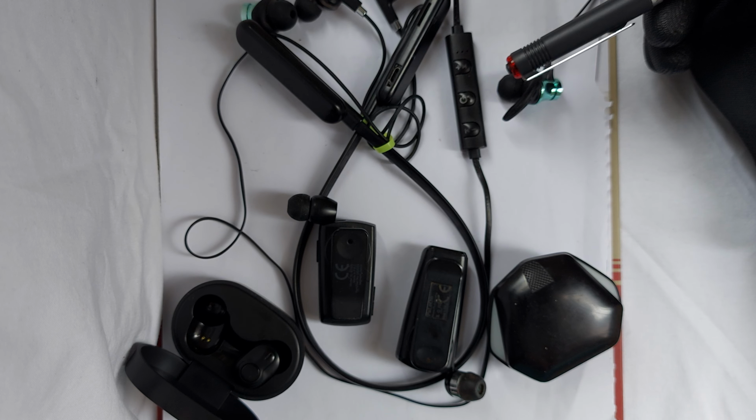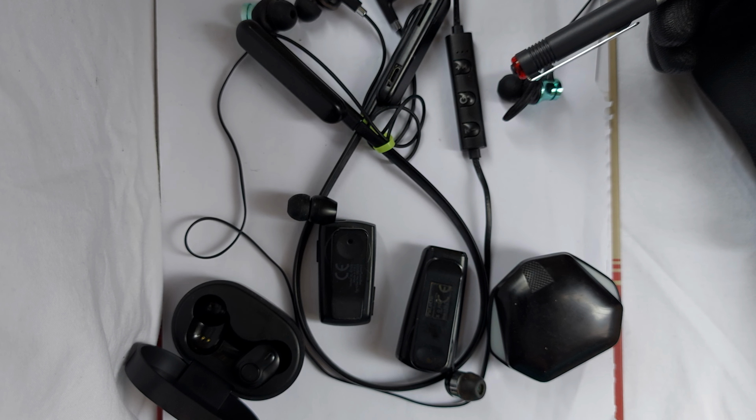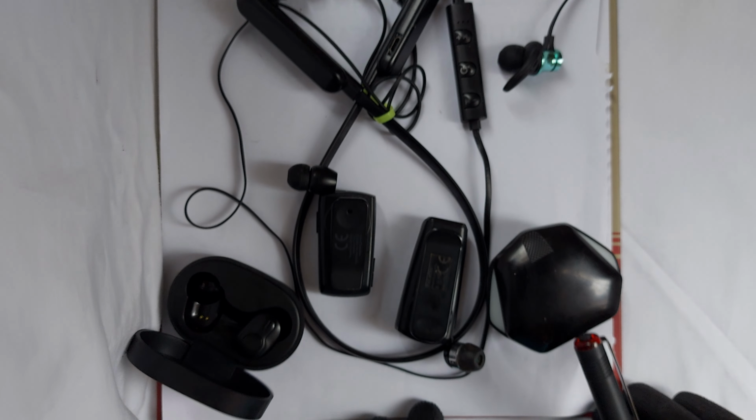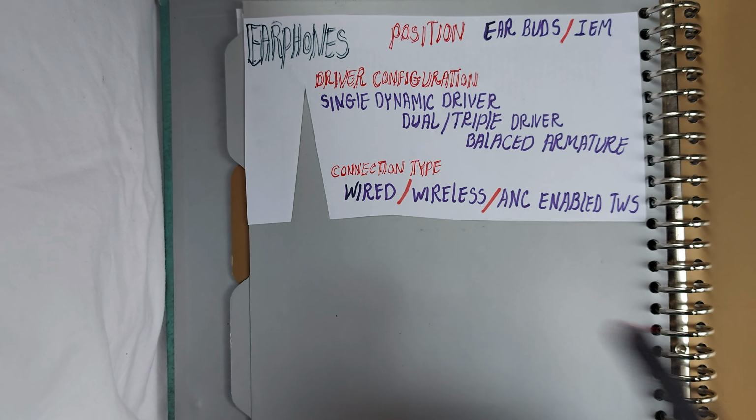For example, Sony WF-1000XM5 use a tone nozzle and ANC, active noise cancelling, to eliminate ambient noise. Now it's time for a type of earphones. Yes, wait a minute, I can show you. Yes, we have it here.